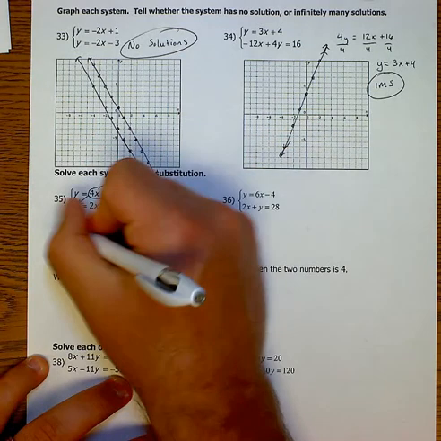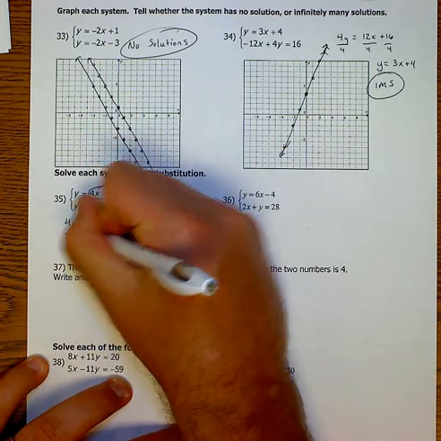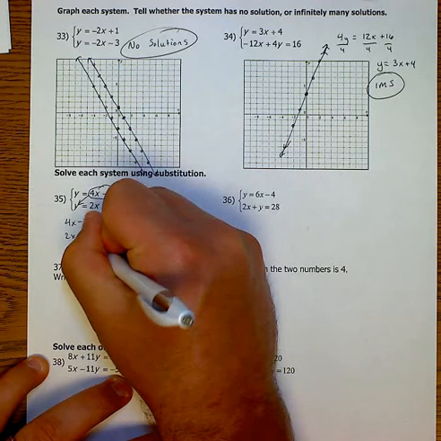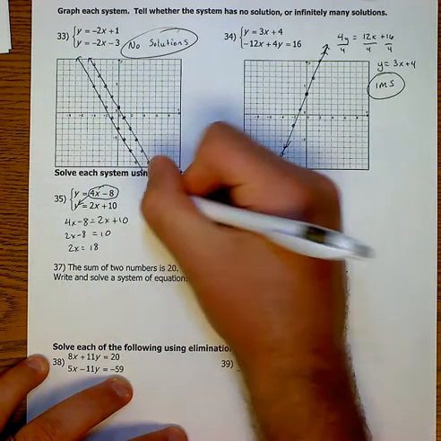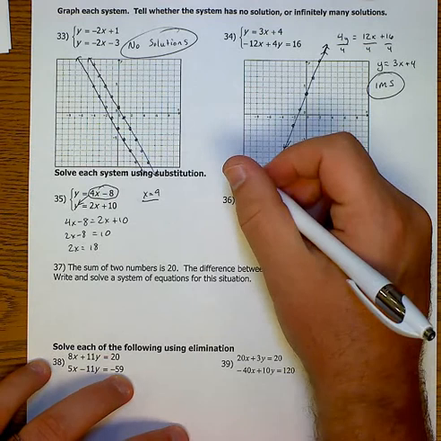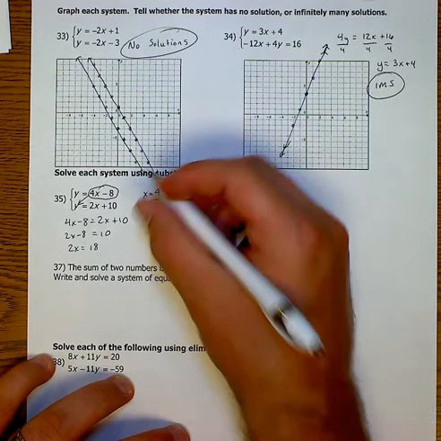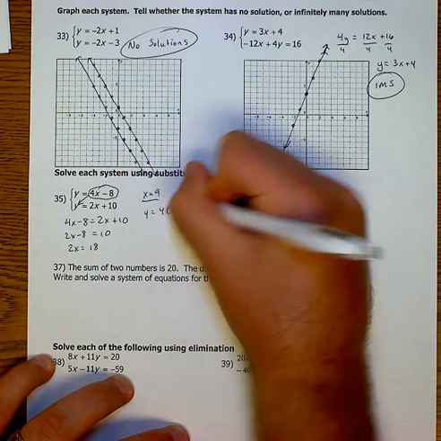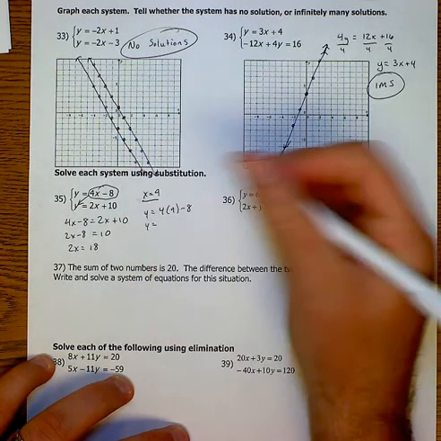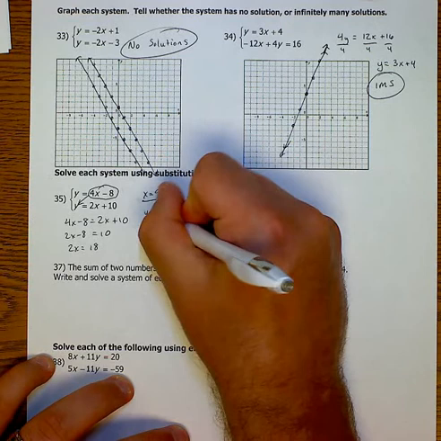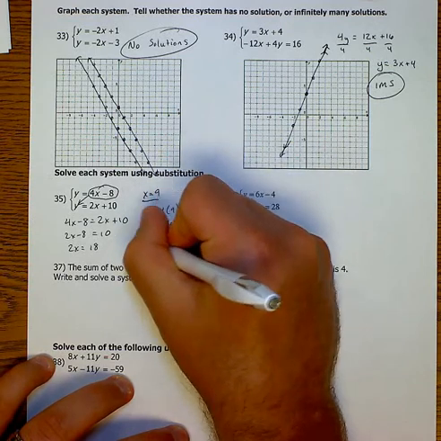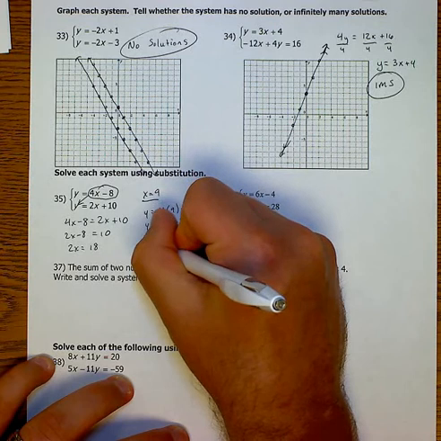Subtract 2x, add 8, divide by 2, you get x equals 9. Now we're not done because we still have to find y. Take 9, plug it in for x. y equals 4 times 9 minus 8. You could have put it in the second equation too. Didn't matter. 36 minus 8. So y equals 28. So my solution is a coordinate, 9, 28.